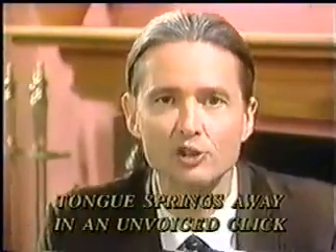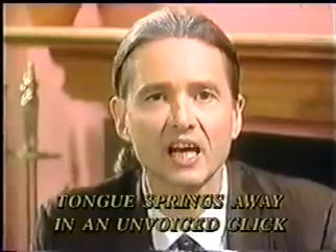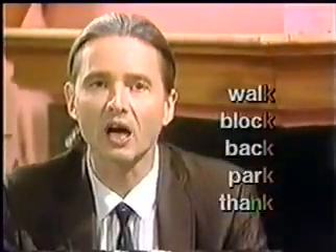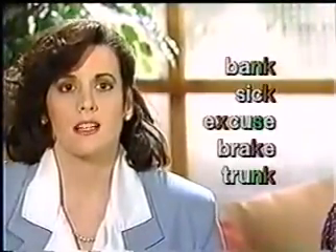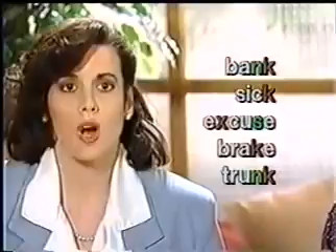Cognate, K. The unvoiced tongue back plosive consonant. With the tongue in the G position, let the tongue spring away in the soft, unvoiced click of the K drum beat. Feel a crisp tap and a pulsation in the back of the tongue. Tap the K drum beat in these words. Walk, block, back, park, thank. Bank, sick, excuse, break, trunk.